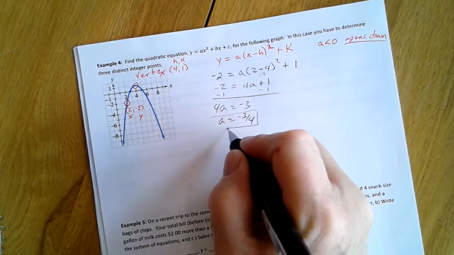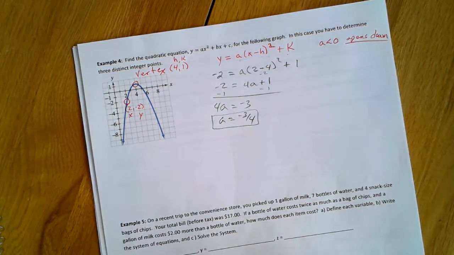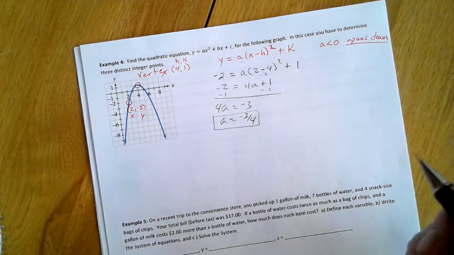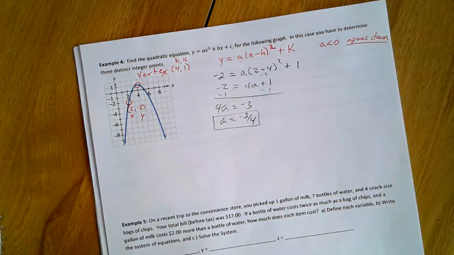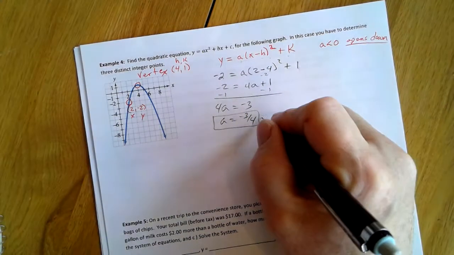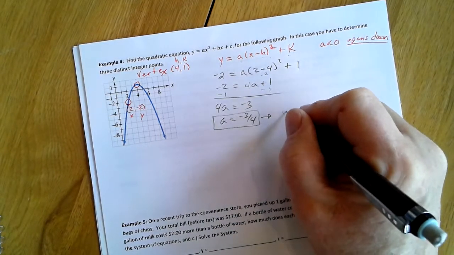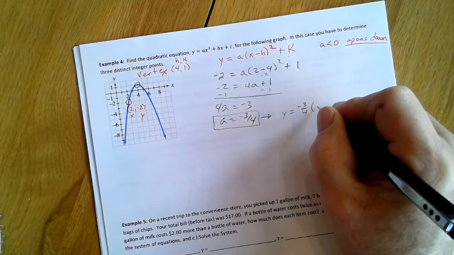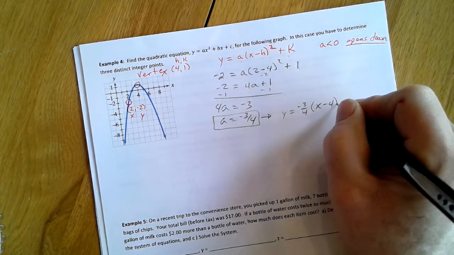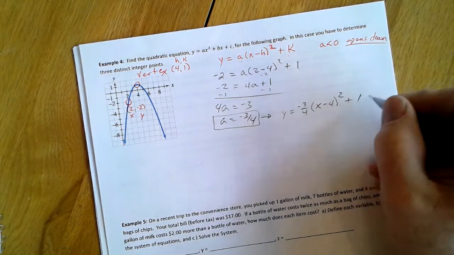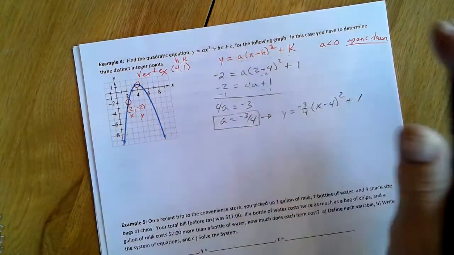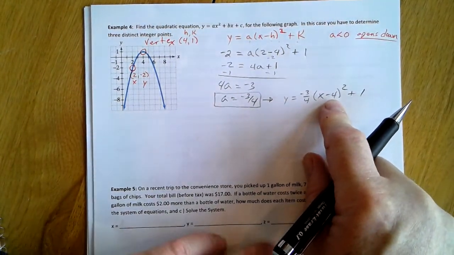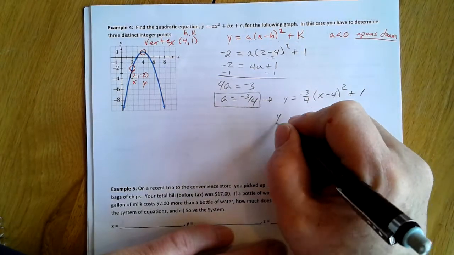Now, if I'm on Math Excel and they don't want vertex form, they want standard form, then what I have to do is rewrite my equation as y equals negative 3/4 times x minus 4 quantity squared plus 1. I have to do binomial expansion. This is a perfect square binomial. That should not prove to be too much of a challenge.